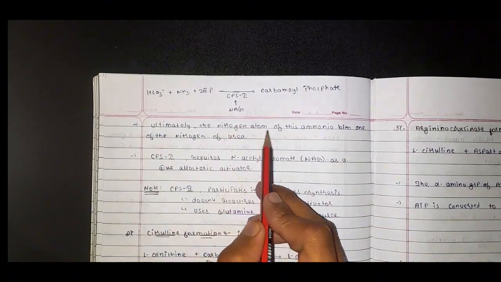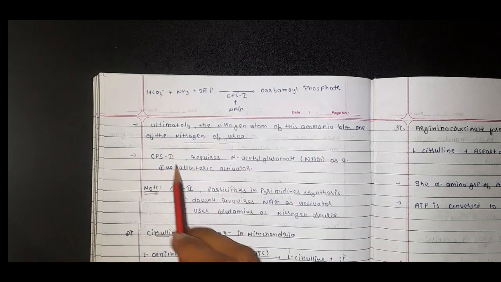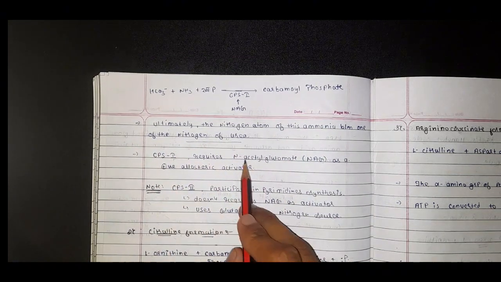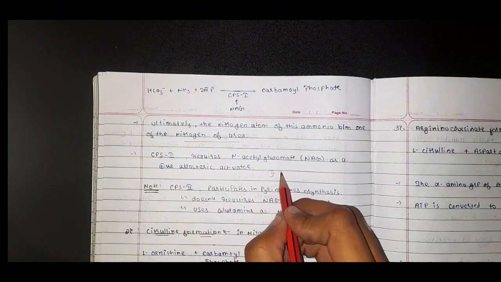Ultimately, the nitrogen atom of this ammonia becomes one of the nitrogens of urea. CPS1 requires N-acetyl glutamate as an allosteric activator, which is a positive activator.